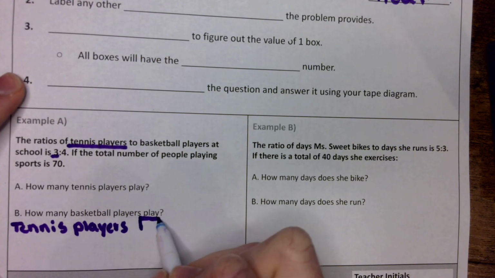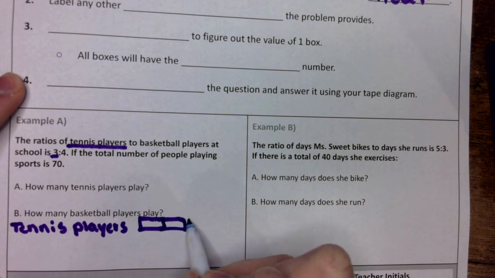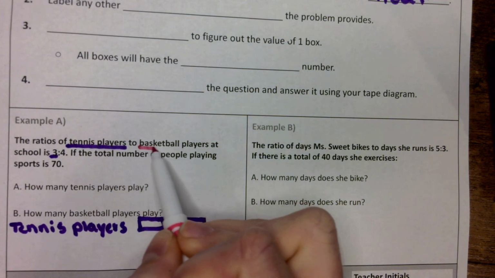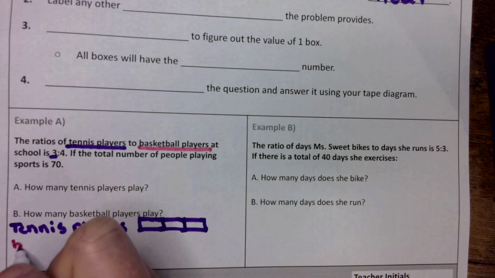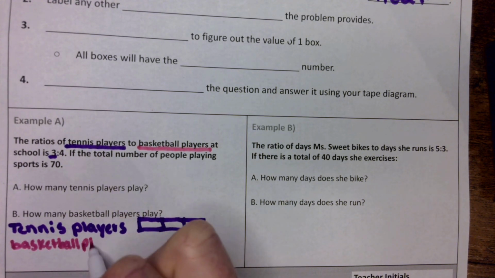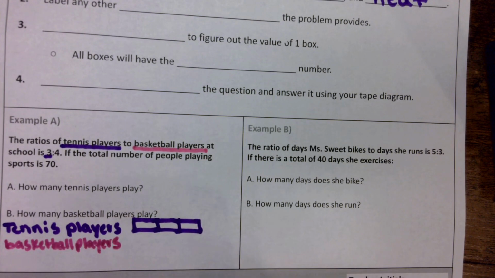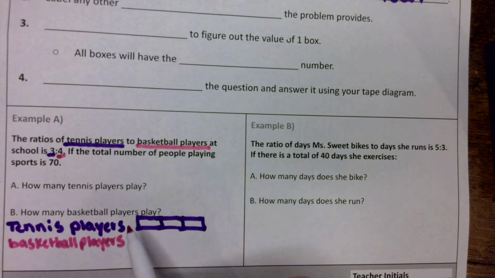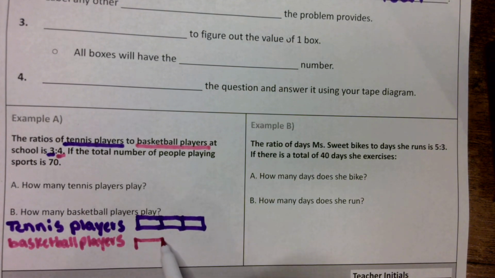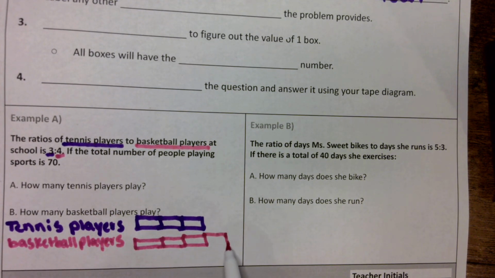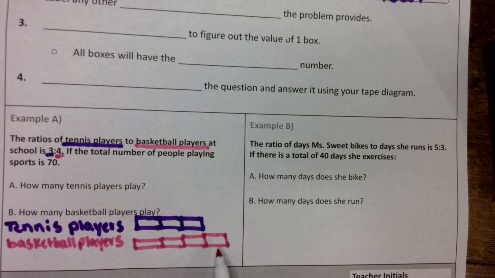and I'll draw 3 equal size boxes. And then basketball players. I'd have to write kind of small on that one. And then I'll draw 4 boxes for our basketball players. Remember, you want to start your boxes at the exact same spot and make them the exact same size. So I can easily see that there is 1 more box for basketball players than there is for tennis players.